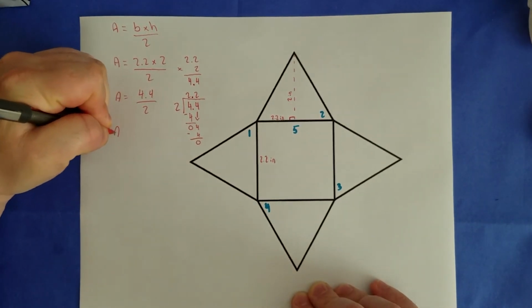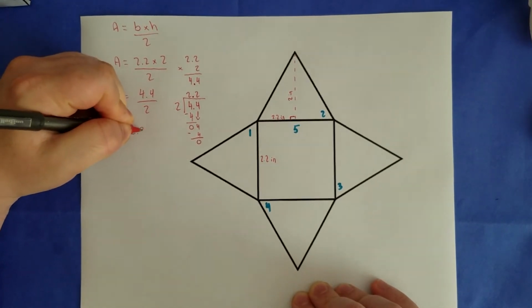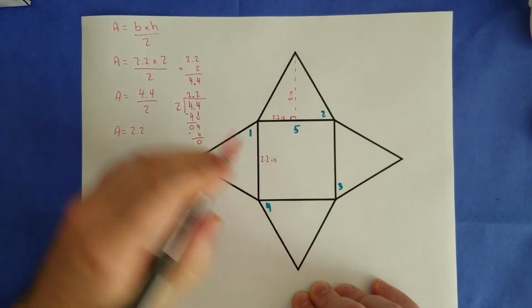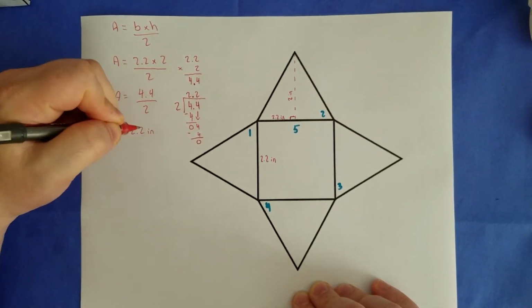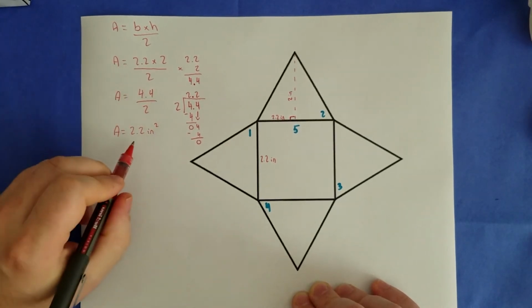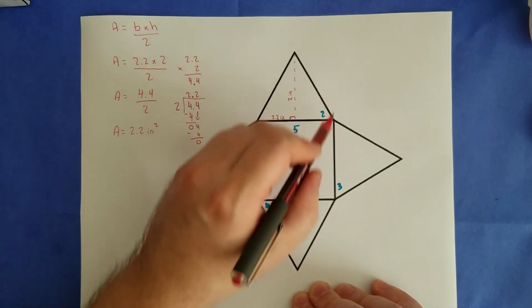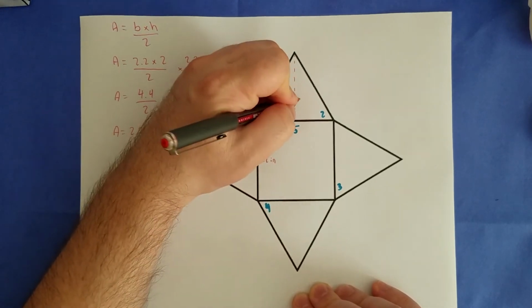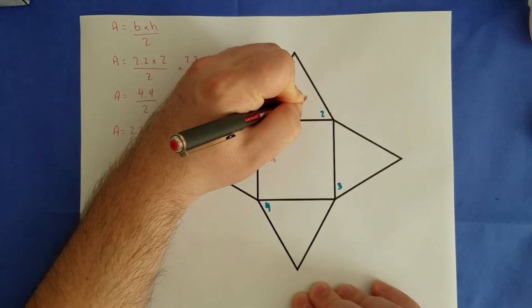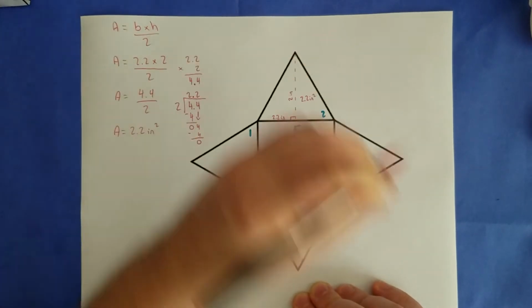Area equals 2.2. What's my unit? Inches. And we're talking about area, so it's inches squared. So shape 2, the area for shape 2 is 2.2 inches squared.